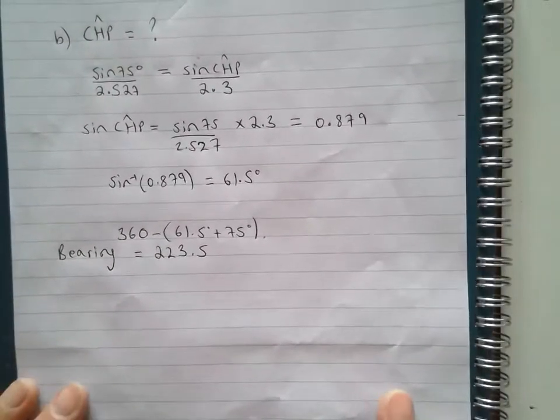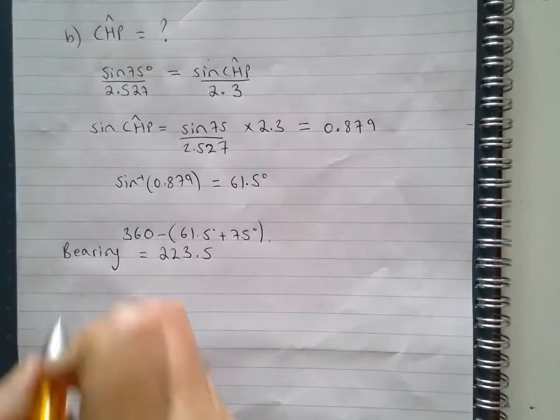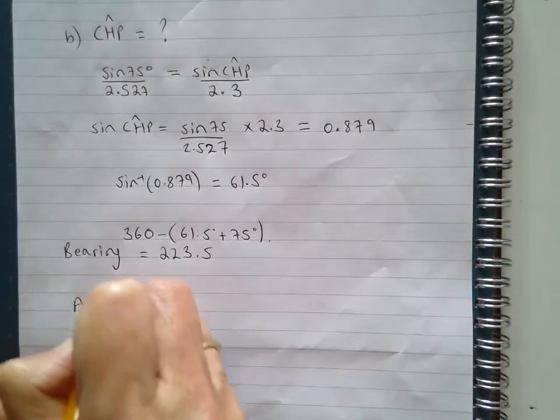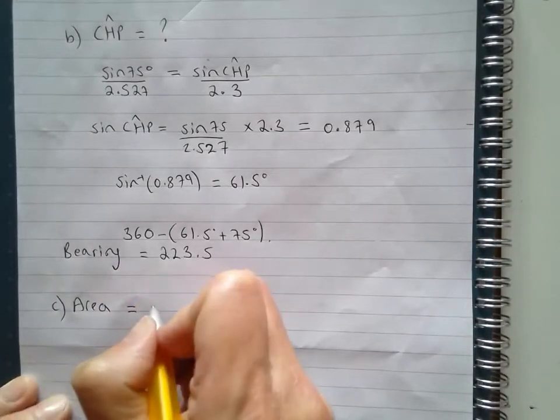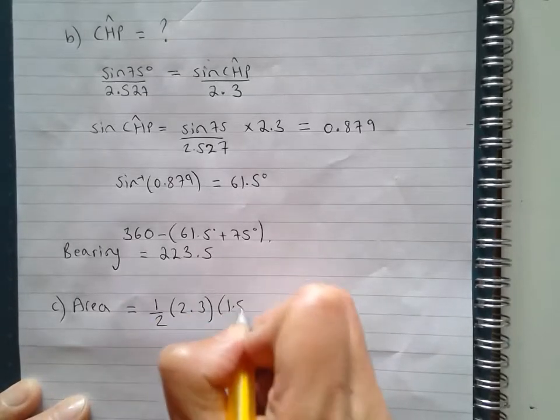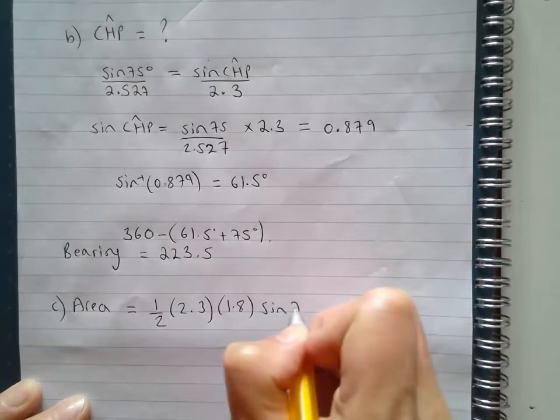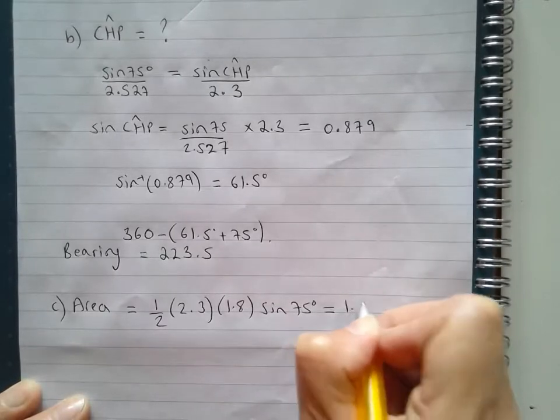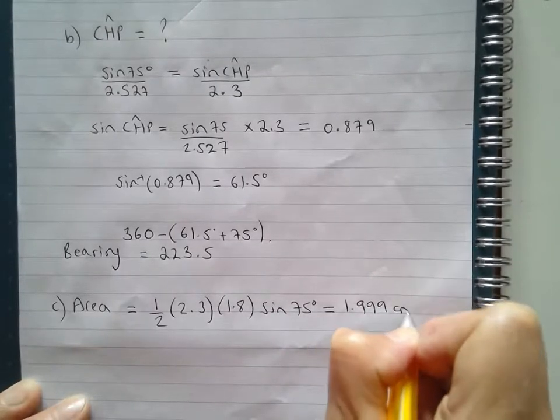Now to get the area enclosed by the triangle, I'm going to use the formula for area of a triangle for part C. Area equals half times 2.3 multiplied by 1.8 times the sine of 75 degrees, which is 1.999 kilometers squared.